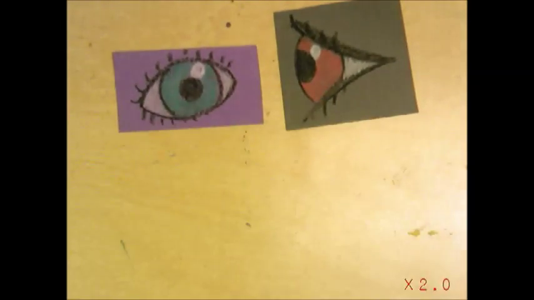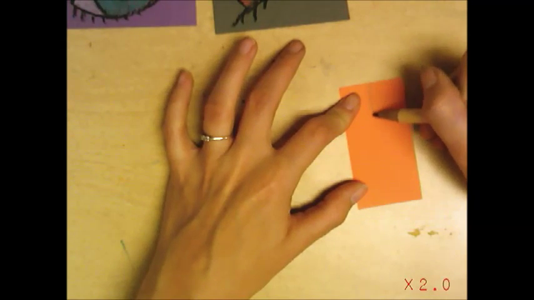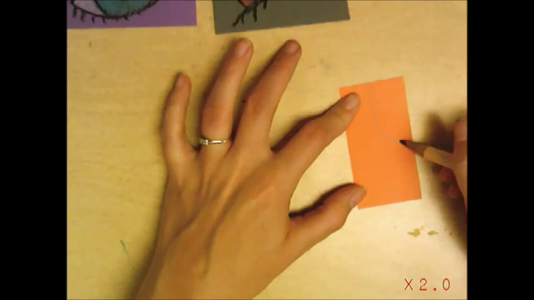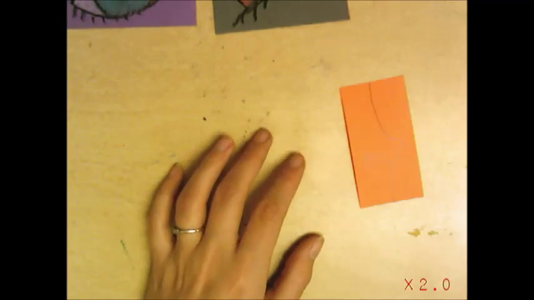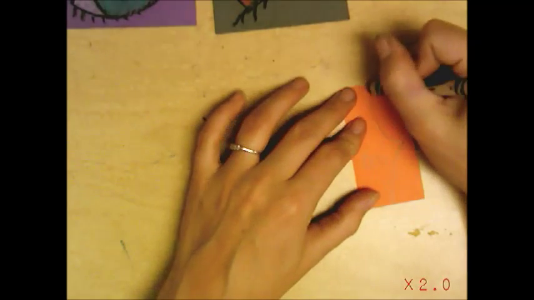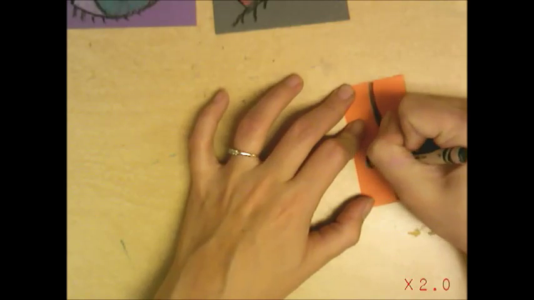Okay, so I have two eyes, and then I'm going to create a Picasso style nose. So it's going to come down, scoop up, come down, and it's going to have these two nostrils. You do not have to draw this style. If you want to kind of come up with your own abstract nose, feel free.